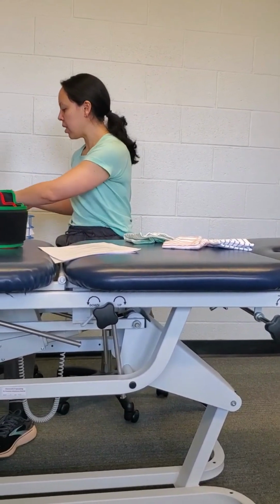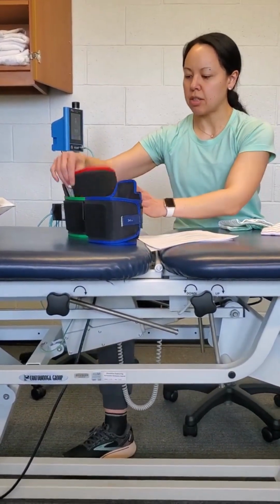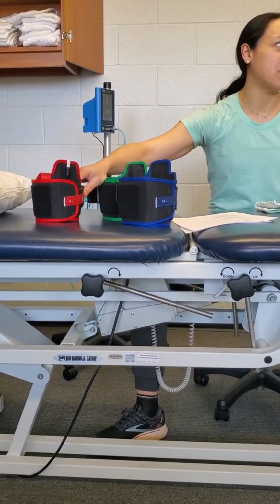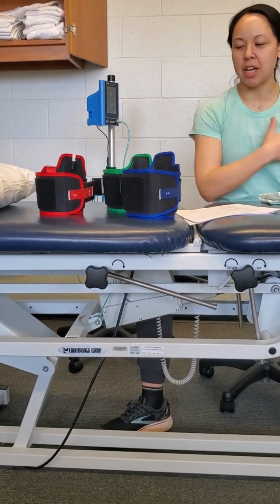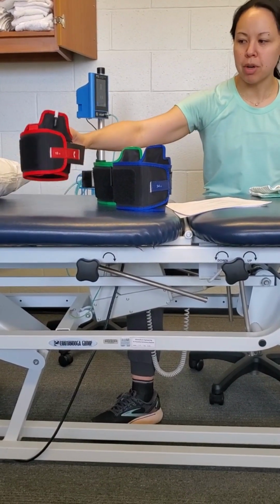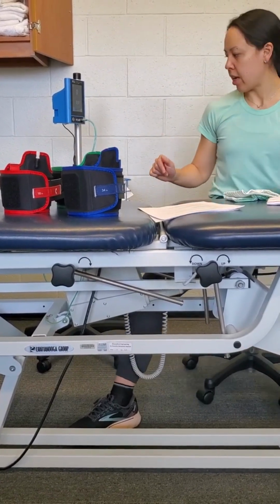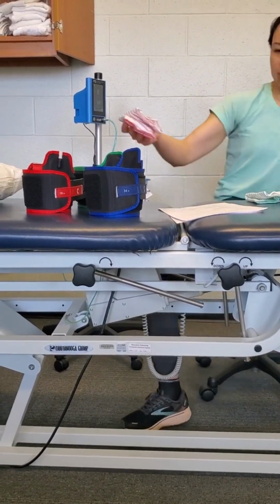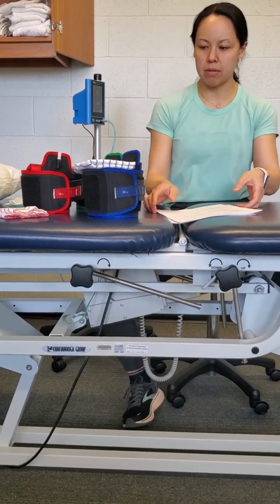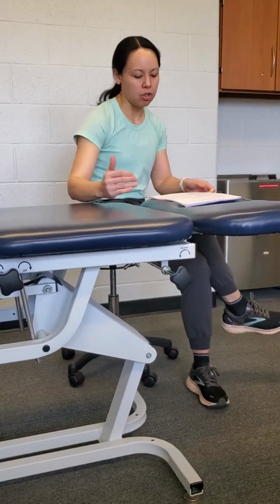So I guess we'll just start with the machine a little bit. These are the three different cuff sizes. For the most part, you're going to be using the red one for upper extremity unless the patient is a really big person and has a lot of muscle mass, then you might have to go to blue. But for the most part red is going to be upper, and blue and green are going to be lower, and we'll go over how to place those. And these are the three sleeves, obviously color coded, that go with the corresponding cuffs.